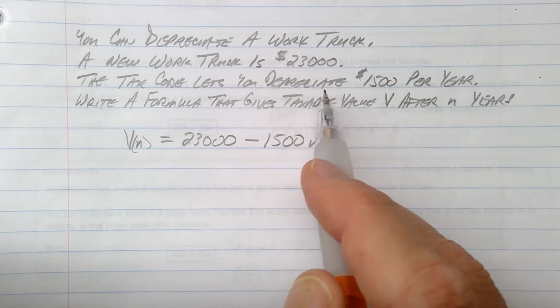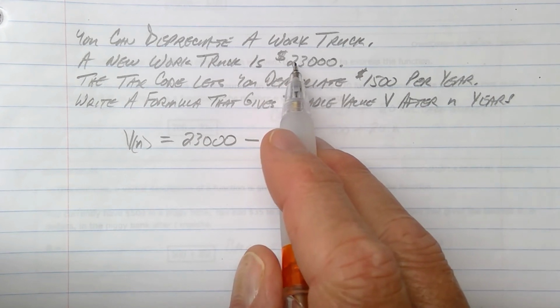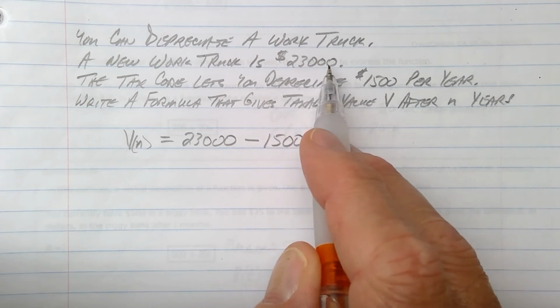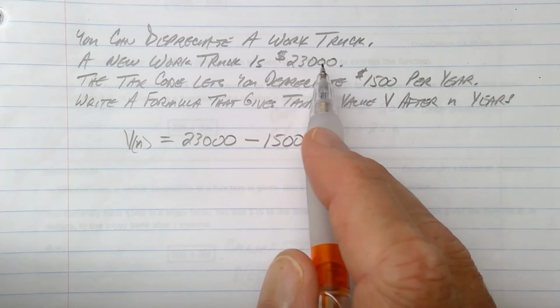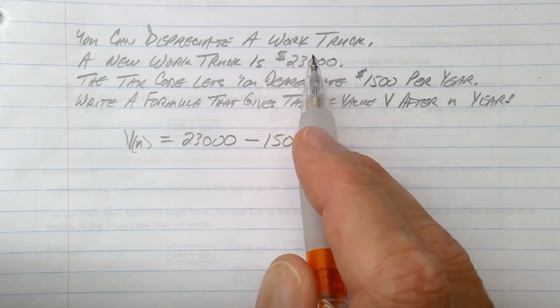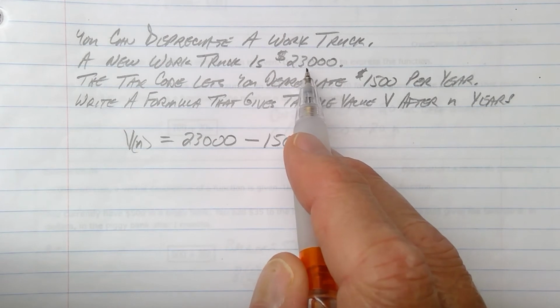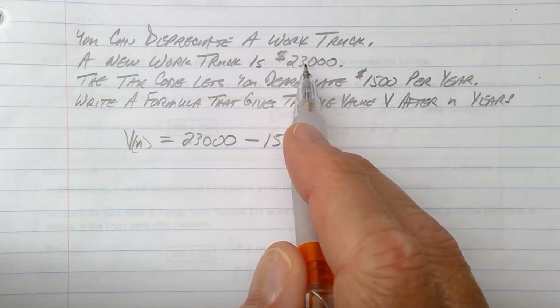So this is kind of a business value question again. What's your business worth? Well, it started out being worth $23,000 for the truck. This is kind of like the lawnmower problem. I started out with a value of $23,000, but this value is going to go down as time goes by because my truck gets older and older. We can write that off, that amount that it goes down every year.